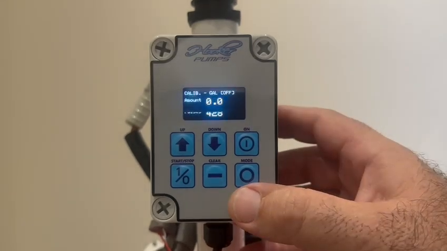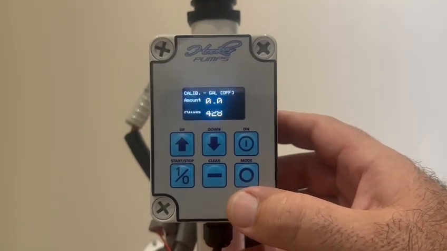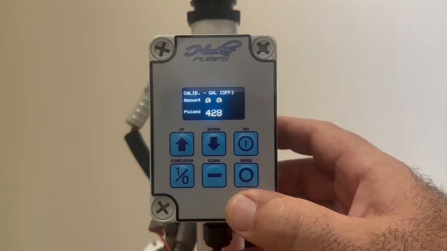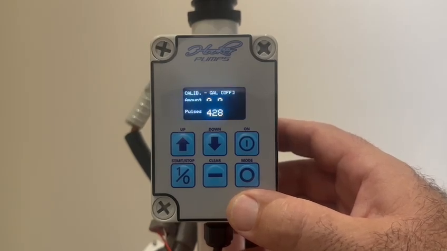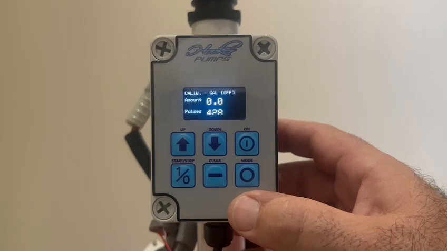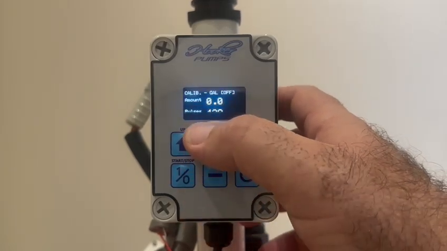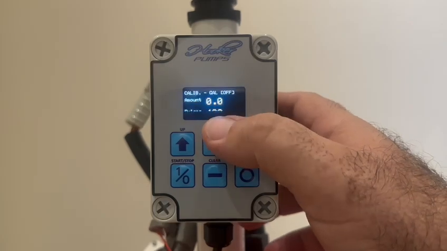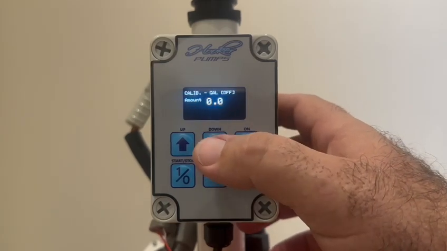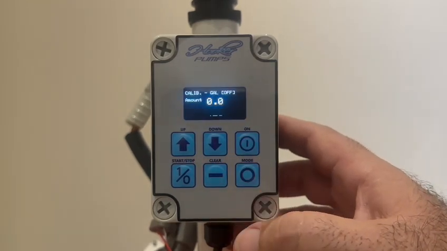I want to add that some viscosities have different amounts of pulses per gallon. So this is why you need to calibrate the unit for different liquids to be more accurate. I suggest that each and every time you change liquids, you should get the pulses per gallon and enter it in there and save it in order to be as accurate as possible.